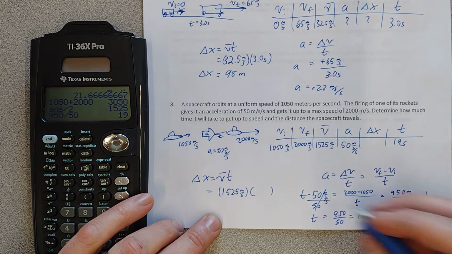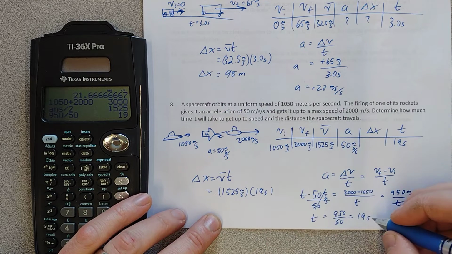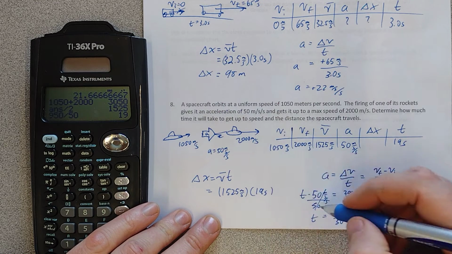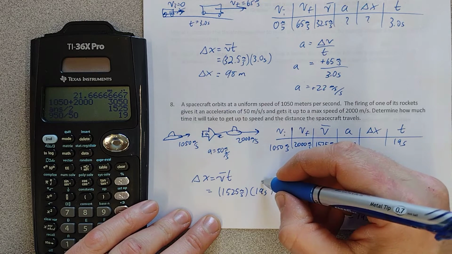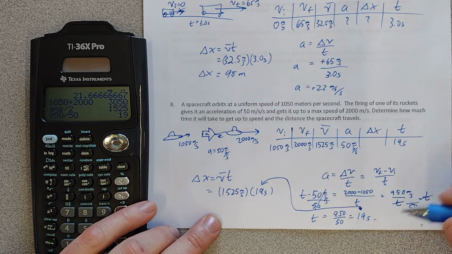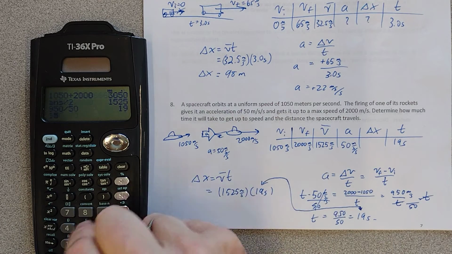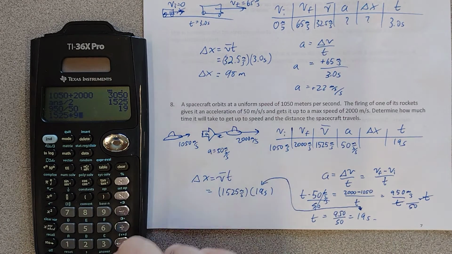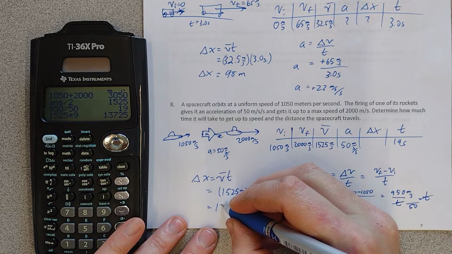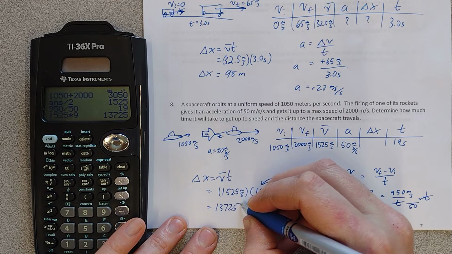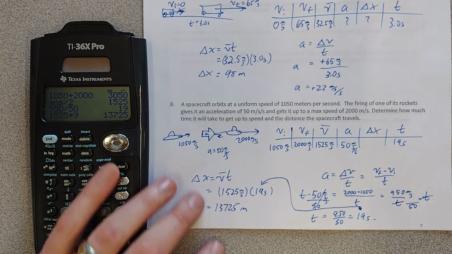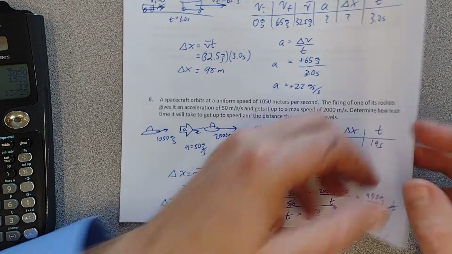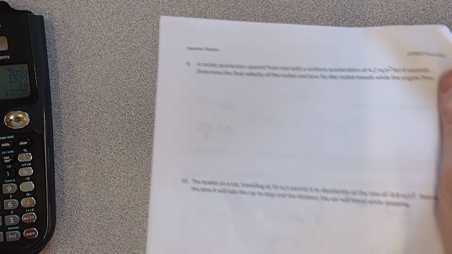Once you get that, you can put it back in over here. The 19 seconds we solved goes in here. So 1525 times 19 is 13,725 meters. Probably could have just called that 14,000 and that would have been good enough. All right, moving on.